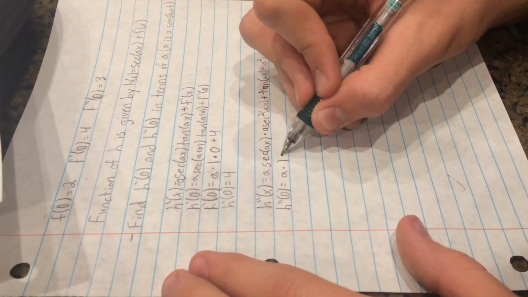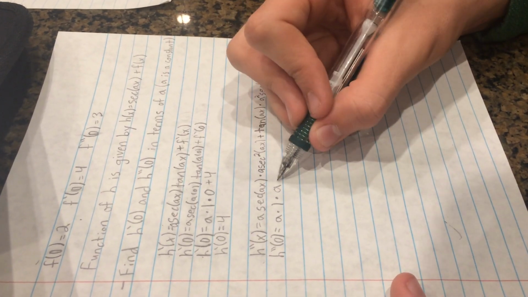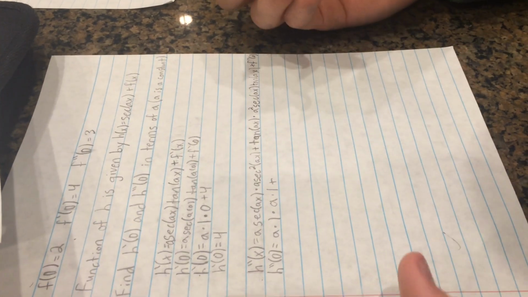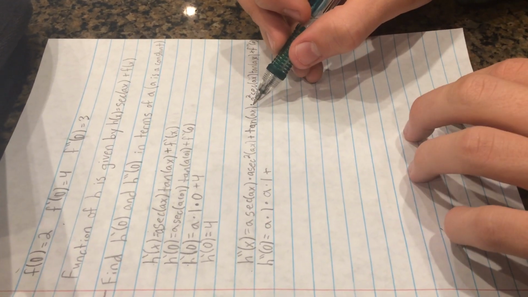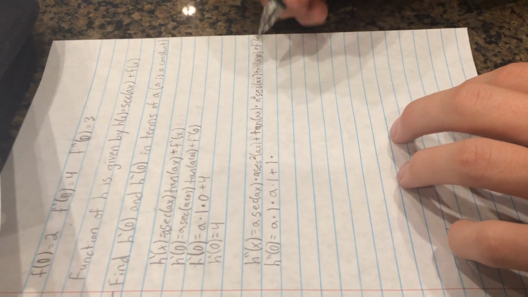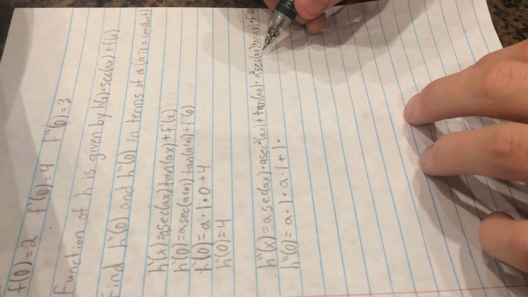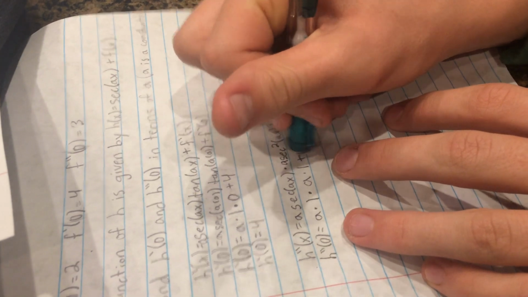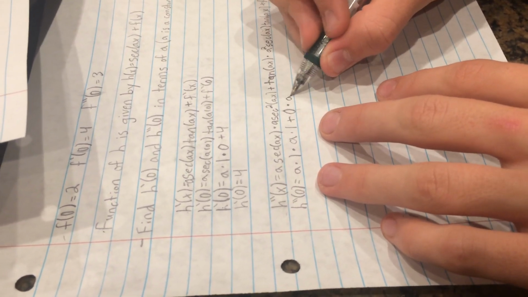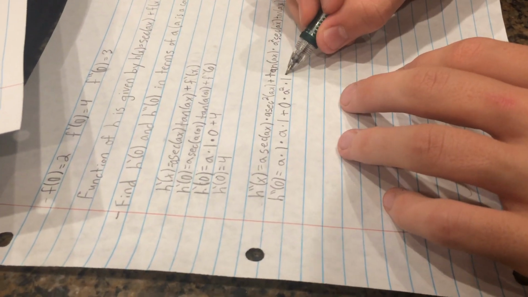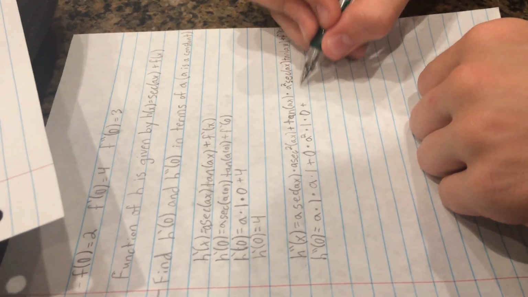So a times 1 times, this is going to be 1 again, so 1 squared is still 1, so times a times 1, plus tangent of a of x, which is going to be 0, and tangent of 0 equals 0, times a squared times secant of 0 equals 1, so a squared times 1 times tangent of 0 equals 0, plus f double prime of 0, which equals 3.